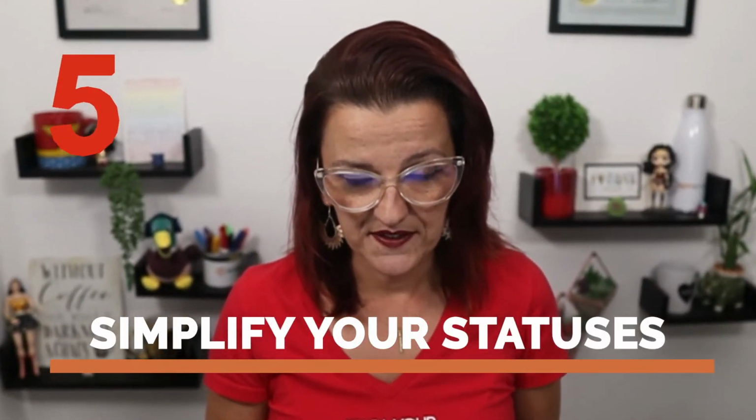Tip number 5, simplify your statuses. You've been around, you know what's coming. Status versus stages. Your statuses are active statuses: to do, in progress, waiting internal, waiting external, a potential proof status, and complete. I've been preaching this now for over 2 years and people still don't hear me. Yes, we are going on a rant.